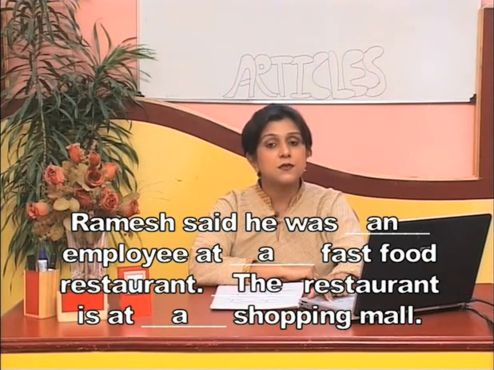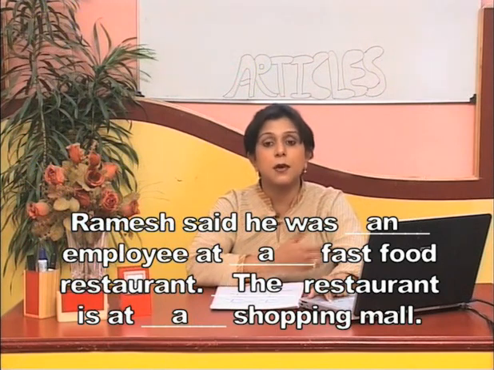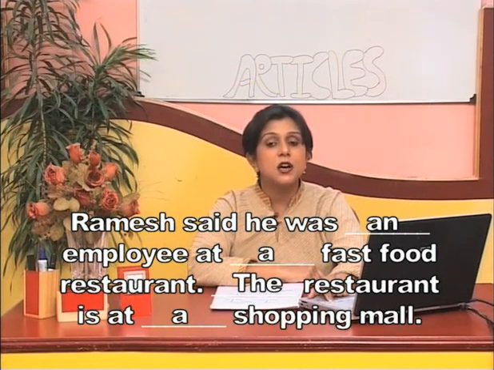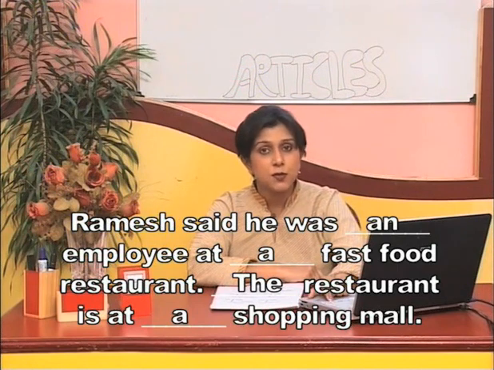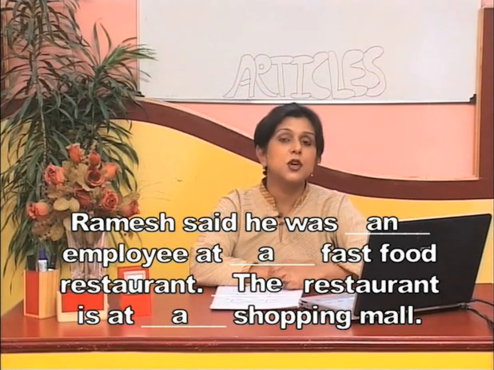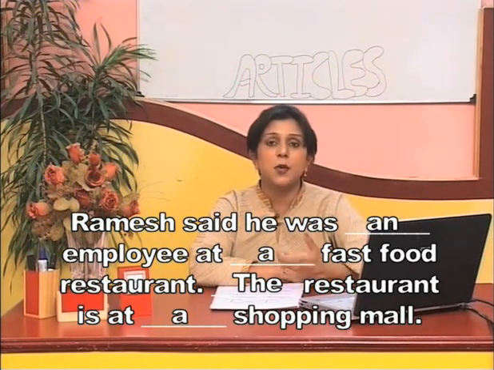At a fast food restaurant. Once again, we are referring to some fast food restaurant, not a specific one or something that we have spoken about earlier. Therefore, it will be a fast food restaurant. The restaurant is at a shopping mall. So, can you see what was a restaurant has now become the restaurant because we've already talked about it. It is at a shopping mall.